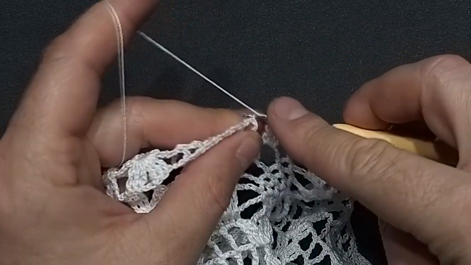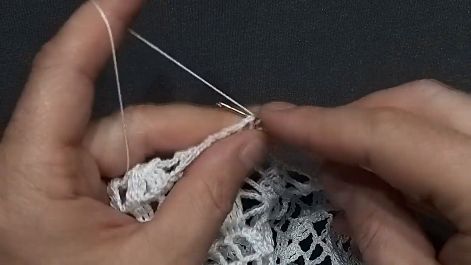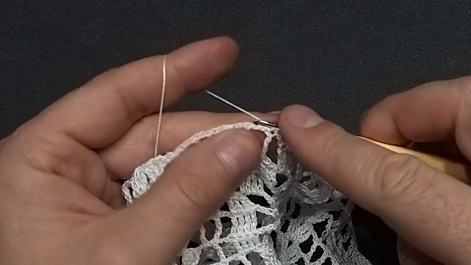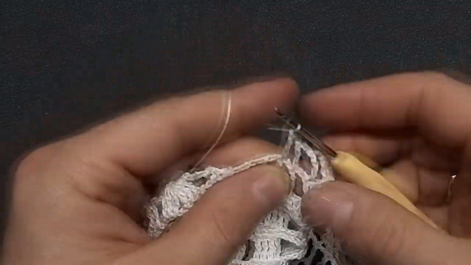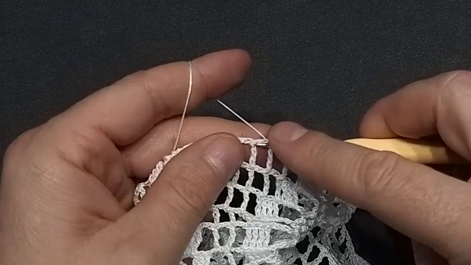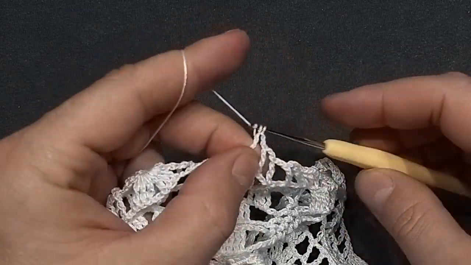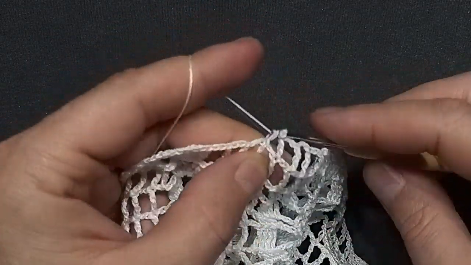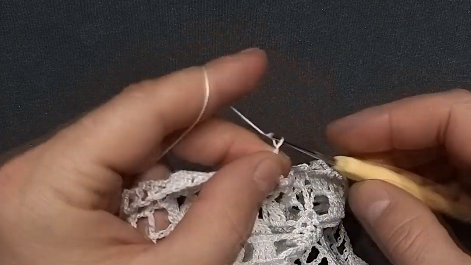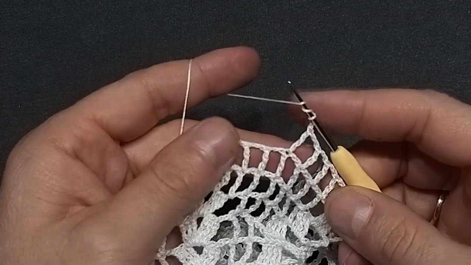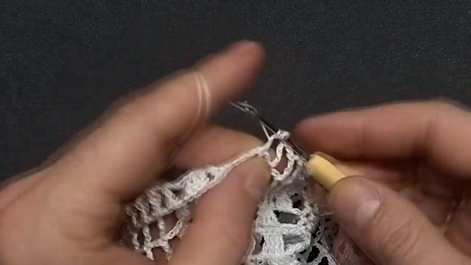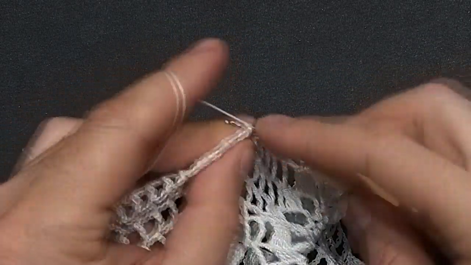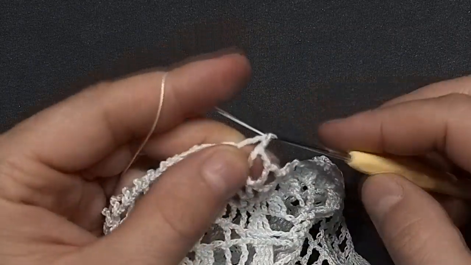So treble crochet into the next, chain 2, treble crochet into the next stitch, chain 2, treble crochet into the next stitch, chain 2, treble crochet into the next one, chain 2, treble crochet into the next stitch, chain 2, and treble crochet into the 6th treble crochet of the previous round.